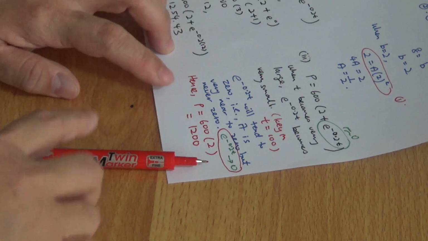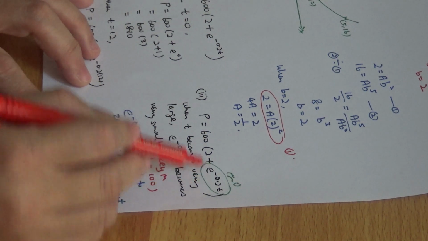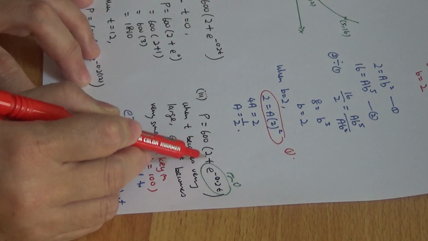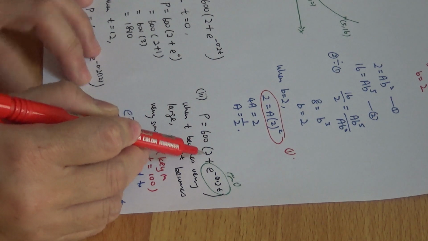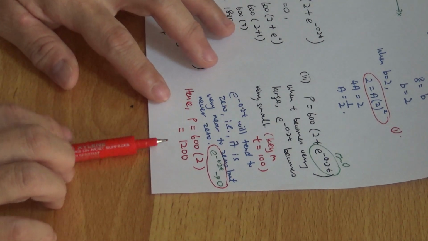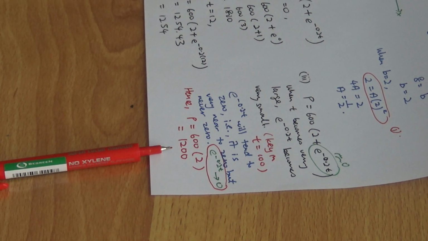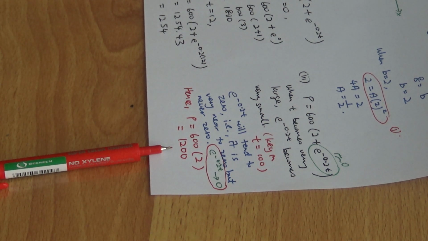Okay? So if this whole value is approximately 0, this whole thing will only be 2, because 2 plus 0 is 2. So 600 times 2 is 1200. So if time becomes very large, that means as time goes on, the population will be approaching 1200. So this is what it means.